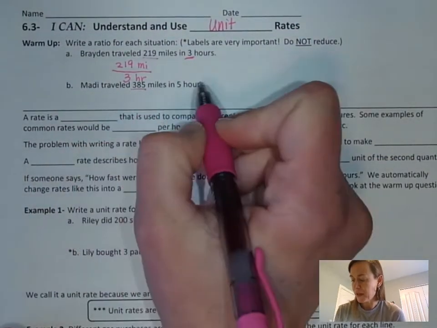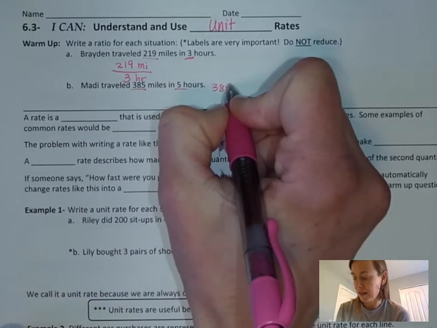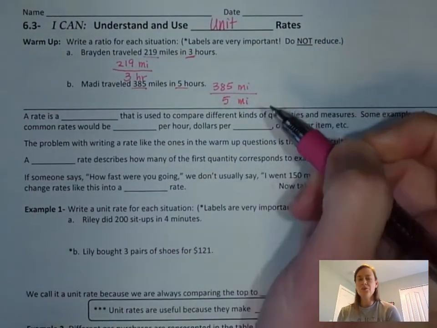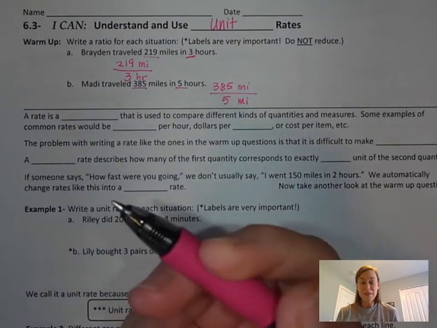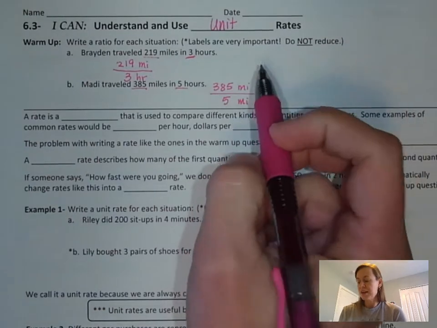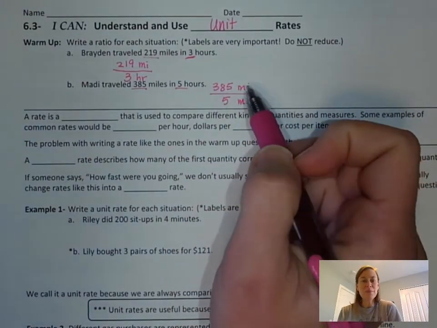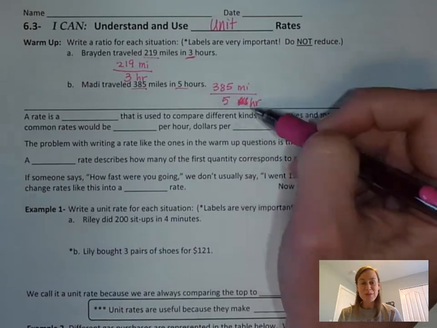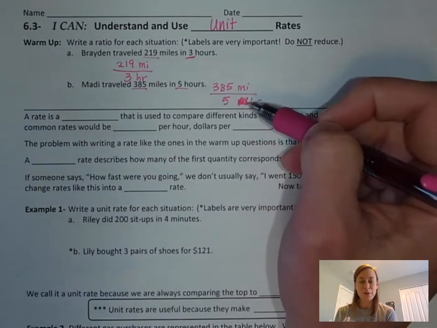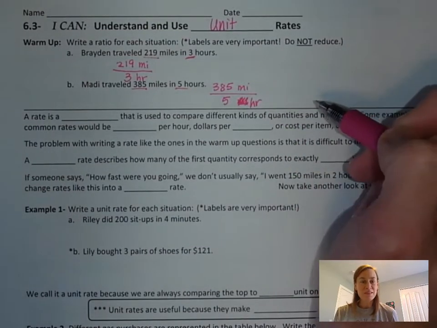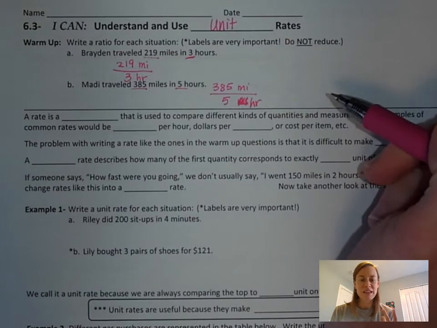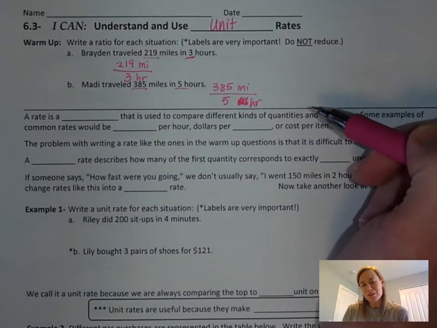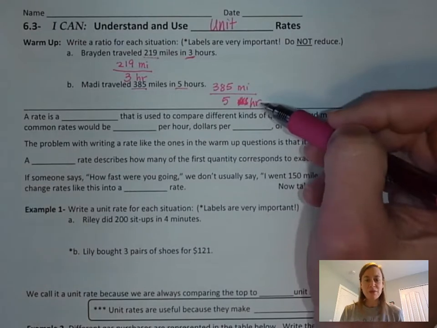Maddie traveled 385 miles in 5 hours, so we'll do 385 miles on top, and then we'll do 5 hours on bottom. Now you might ask yourself, why wouldn't you put the 5 on top and the 385 on bottom? That's a valid question. The way we wrote it, it's telling us how many miles she goes per hour. If we wrote the 5 on top and the 385 on bottom, that would tell us how many hours it takes her to go 1 mile. And maybe there's a situation where we want to find out that information, but usually when we're talking about speed, we talk about miles per hour, so that's why we write it that way.